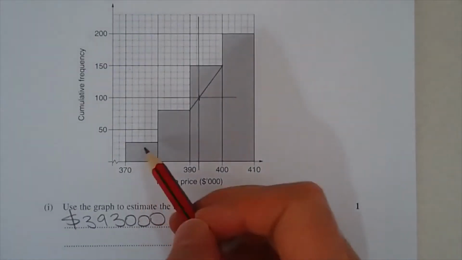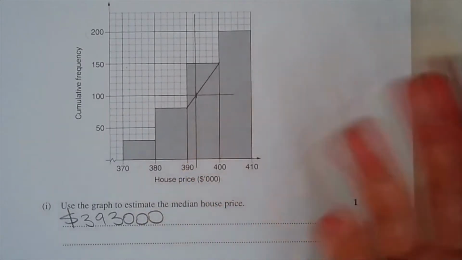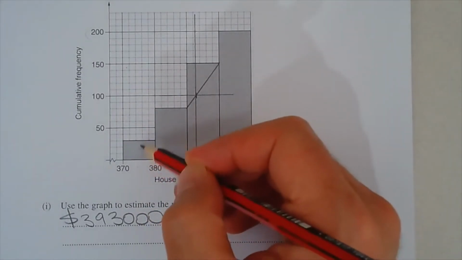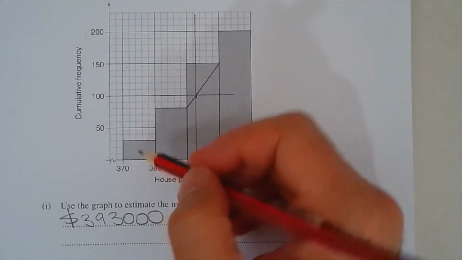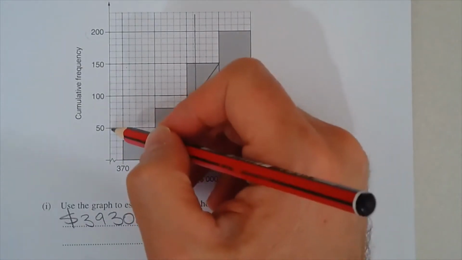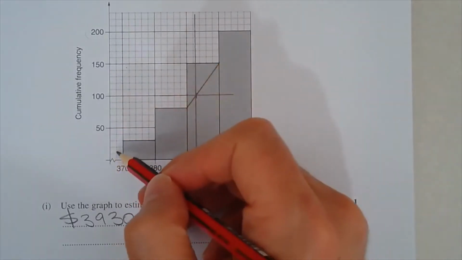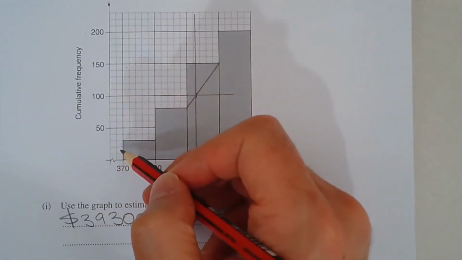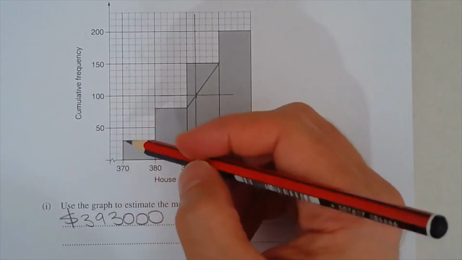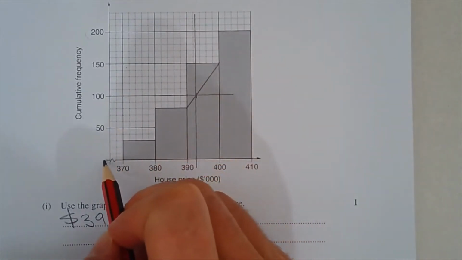The first class of house sales, the $375,000 class, it's going up in tens: 50, 60, 70, 80, 90. So each of these little squares represents a frequency of 10.